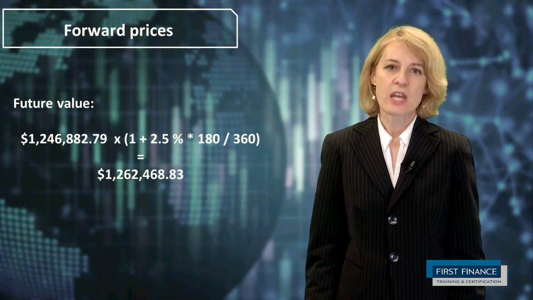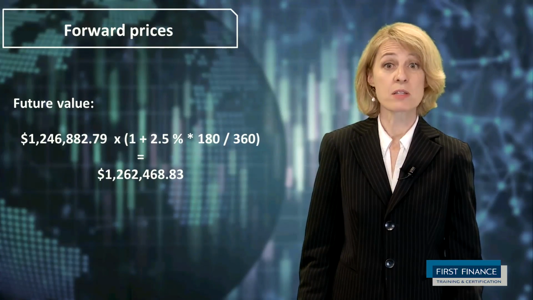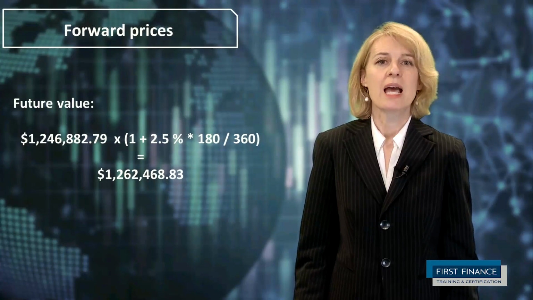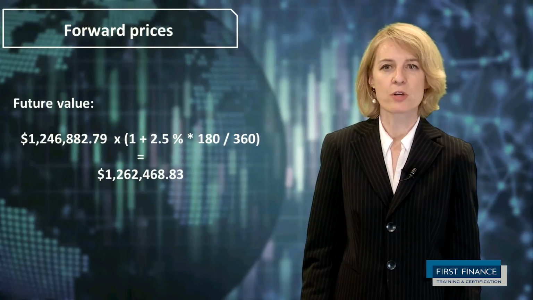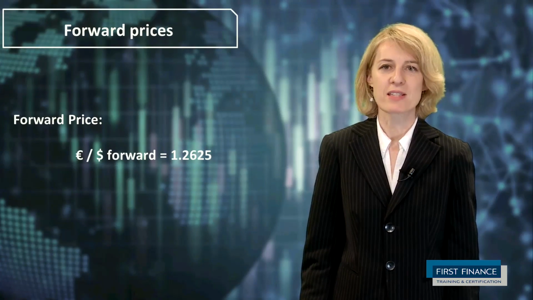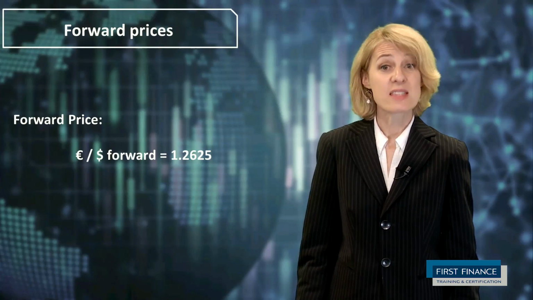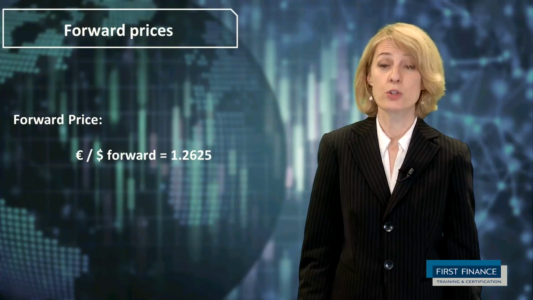This means that to hedge its forward currency risk, the customer will have to pay this amount to the bank, maybe a little bit more, as the bank might want to take a margin on this amount. The 1 million euros costs the importer 1,262,469 dollars by rounding up the cents, which means that each euro will cost the customer $1.2625. And this is therefore the forward price of the euro against the dollar.